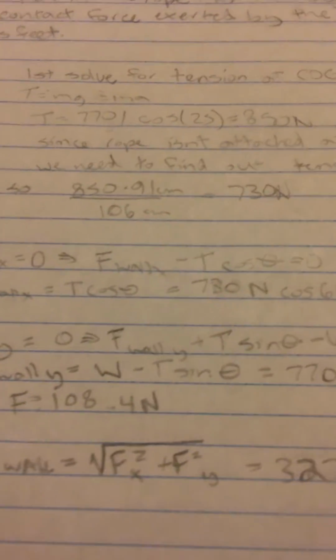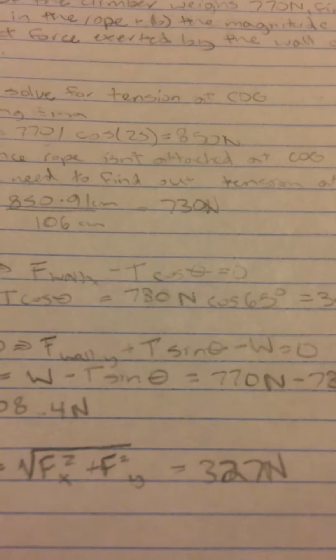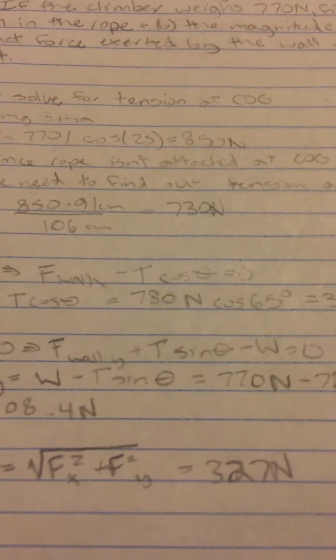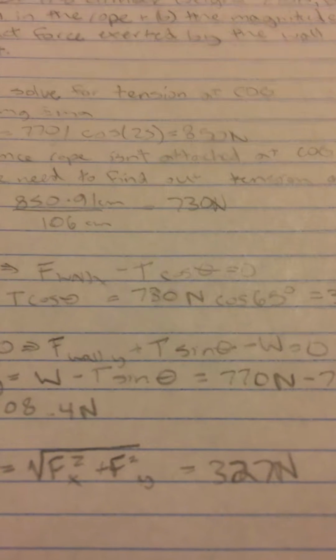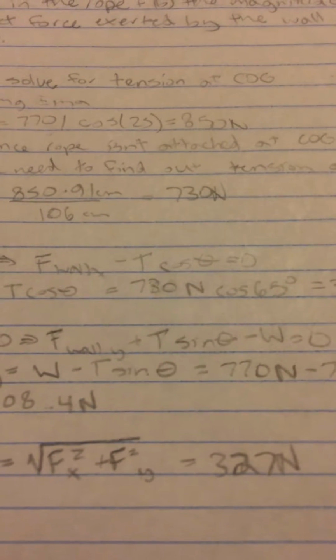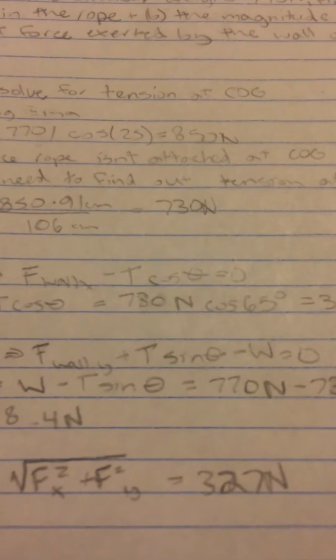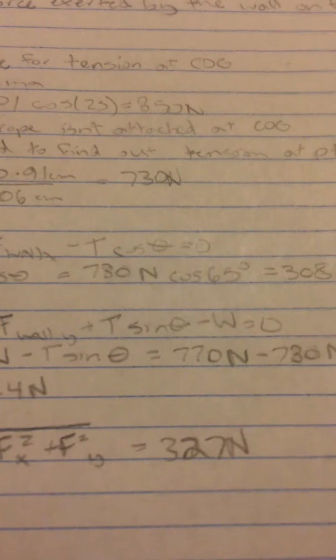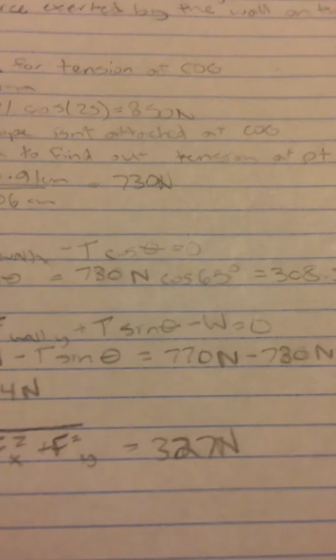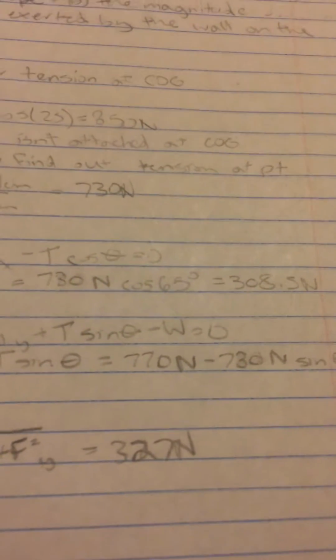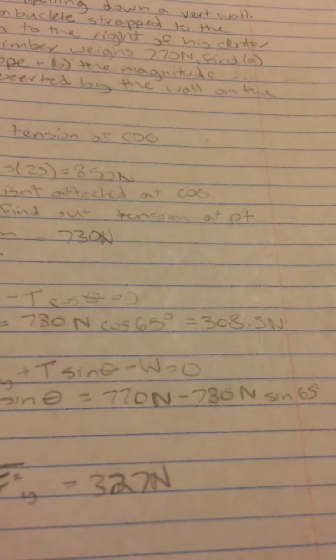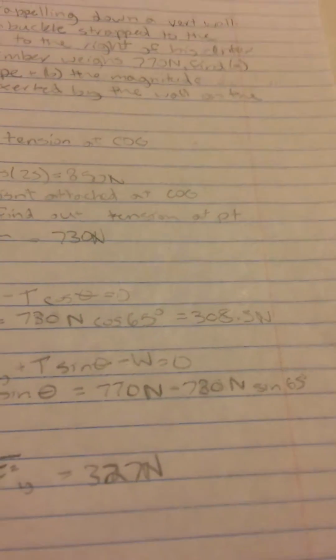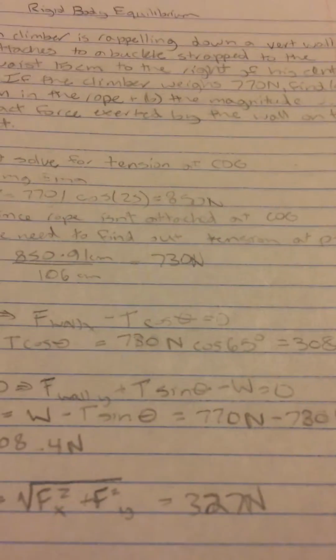So I plugged in the 730 newtons from the tension in the first part, and I got my angle of 65 degrees, and once that was all multiplied out, I came up with 308.5 newtons for the force of the wall in the x direction.